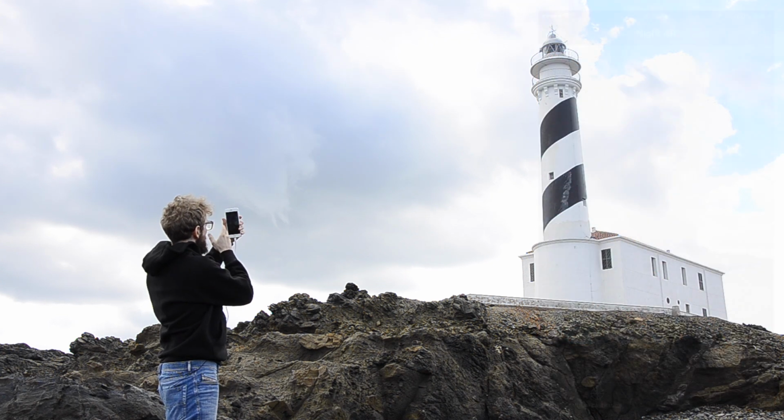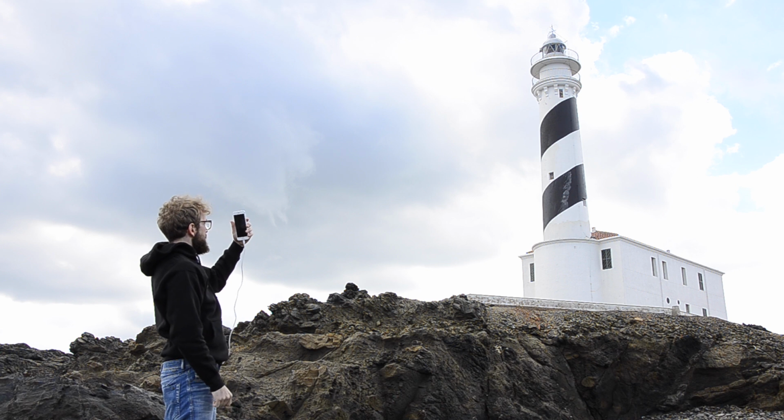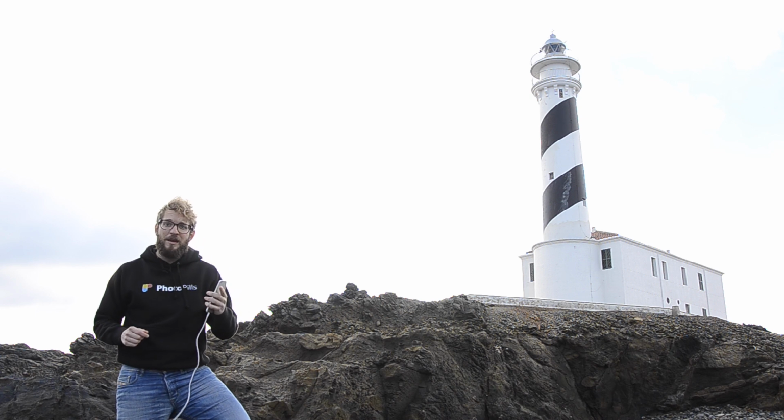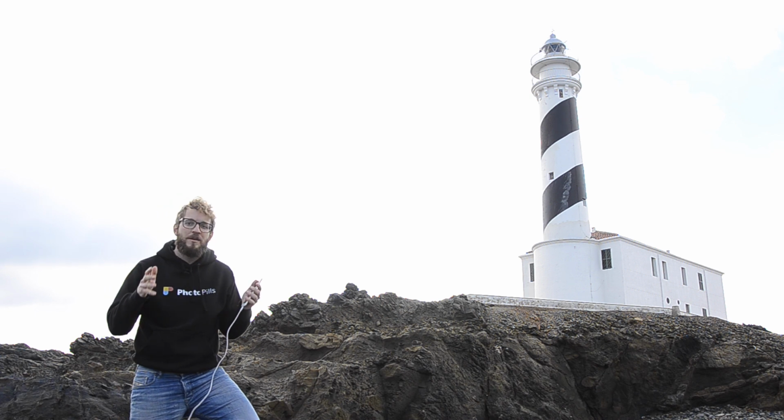I hope you like this composition because I really love it. It's pretty cool. And that's it. This is how we do it. Now you have the power to imagine, plan, and shoot legendary Milky Way pictures.